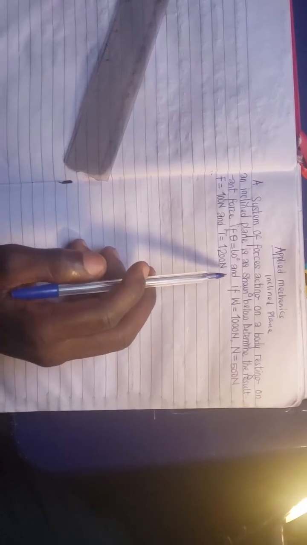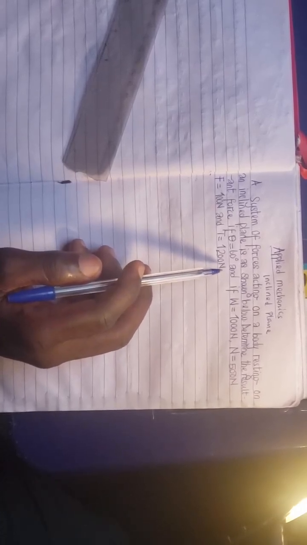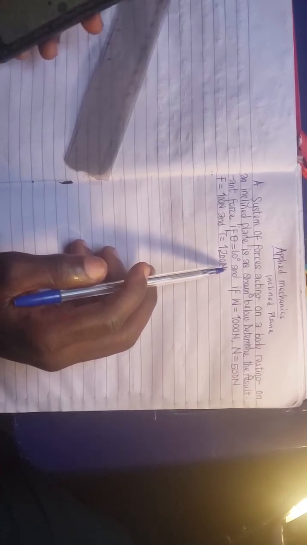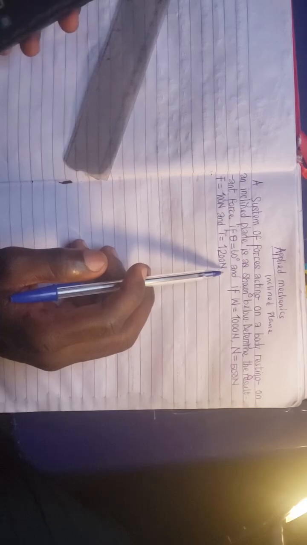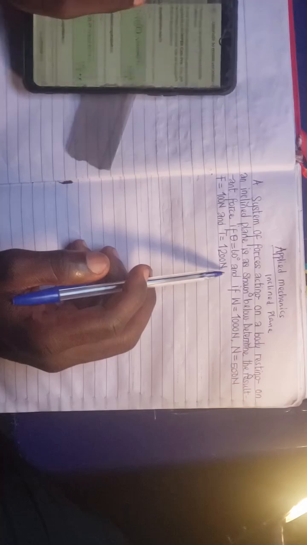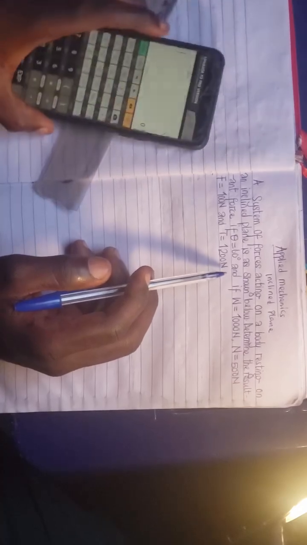The first thing we need to do is draw the inclined plane. Then we resolve all those forces into vertical and horizontal components.